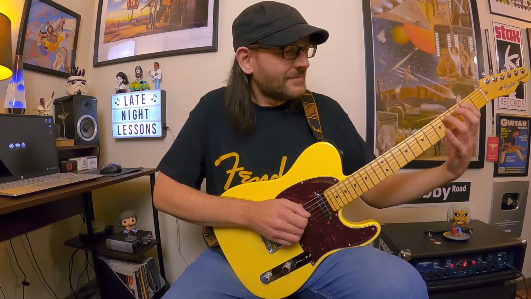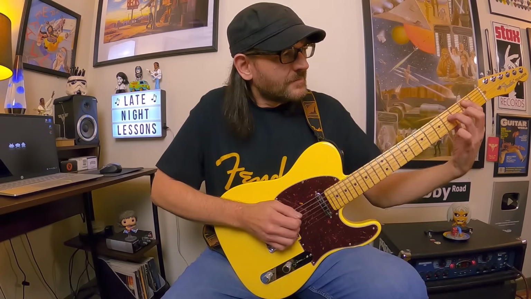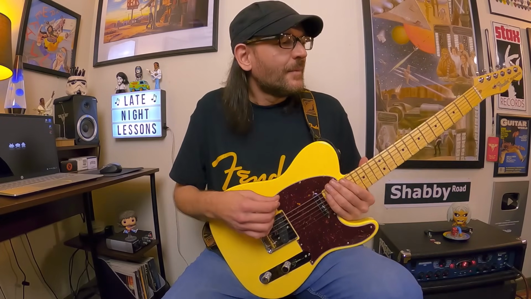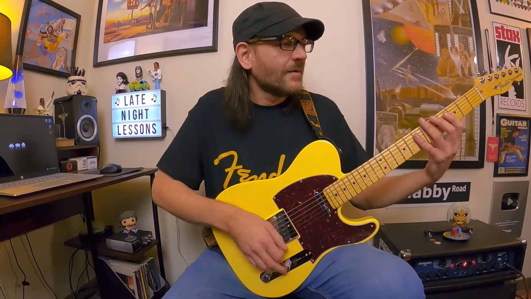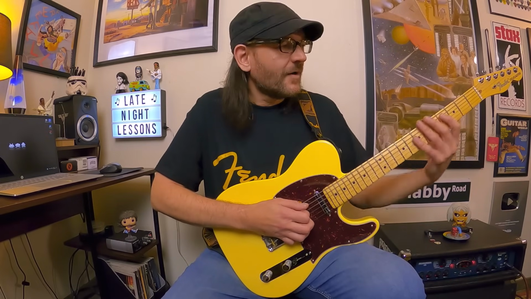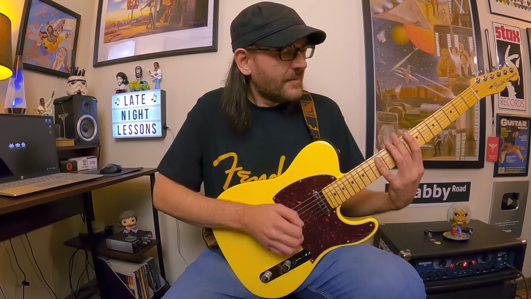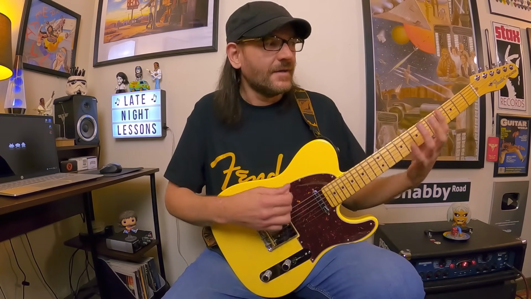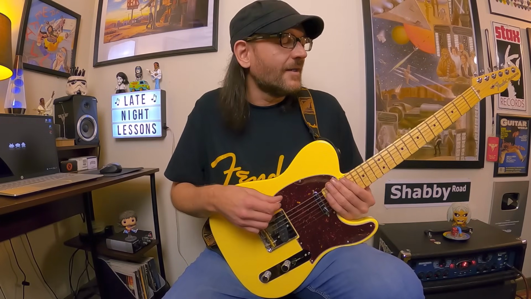Right, you can tap it. However you want to play that. But the important thing there is you're thinking about where those notes are, how now you can rearrange them on the fretboard. And you're really getting your hands dirty thinking about this and really laying it all out like that.